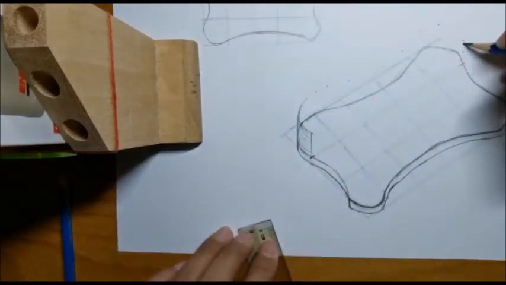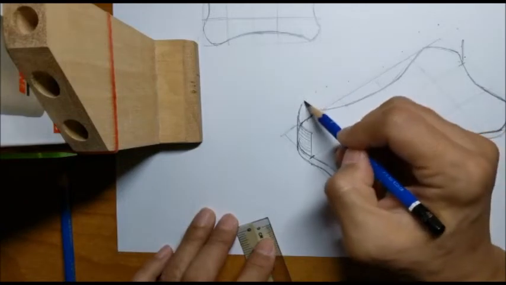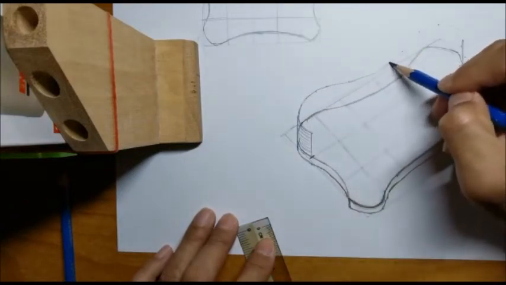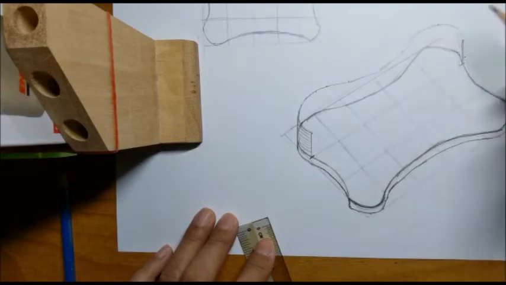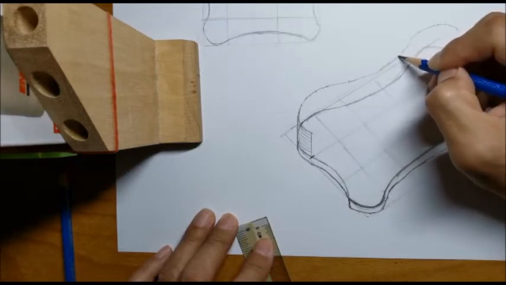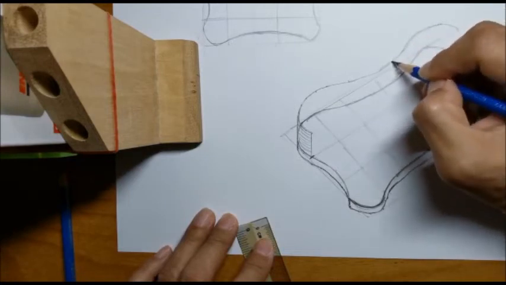So if you join all the dots, your barrier should look something like that.